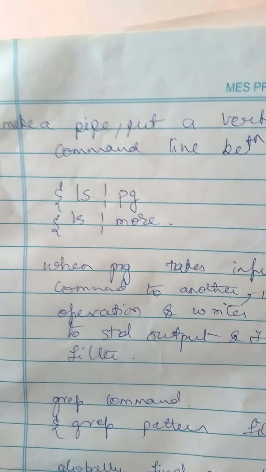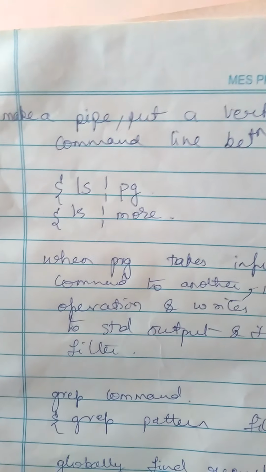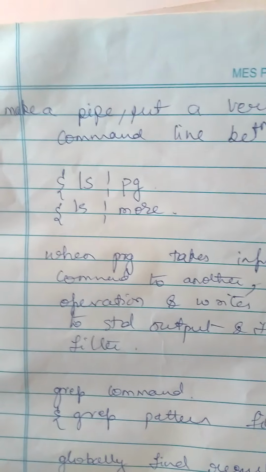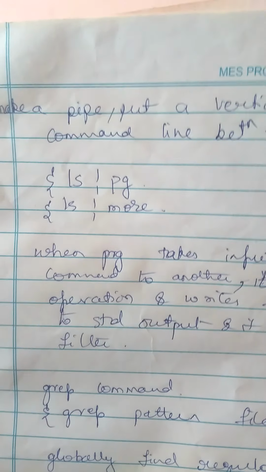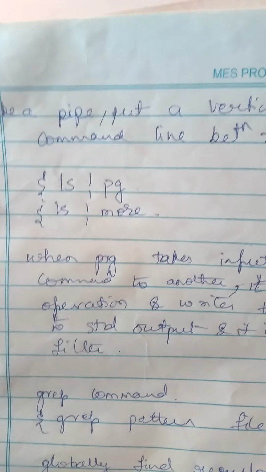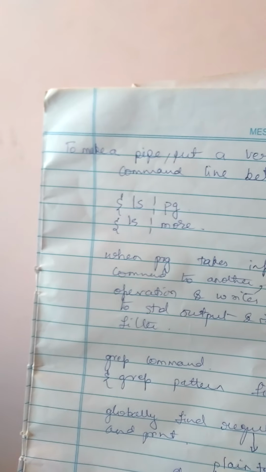So if you want to view one page at a time, then we can combine it with a pipe and a page command. Now the concept of filters is where we have the output of one command connected as input to the other command. It performs the operation wherein it writes the result to the standard output, and this is referred to as a filter.